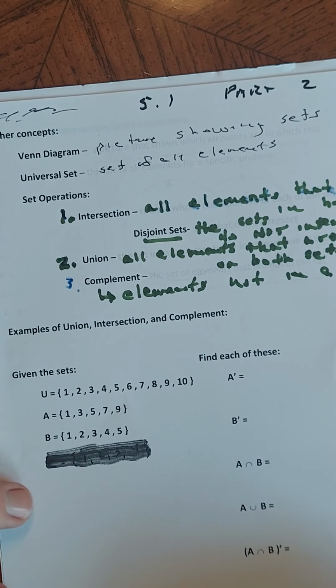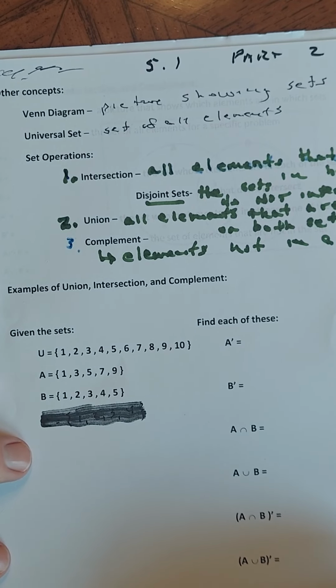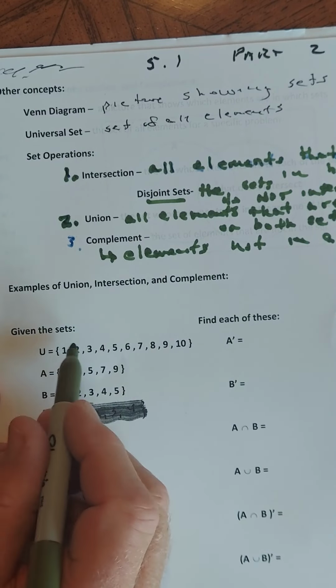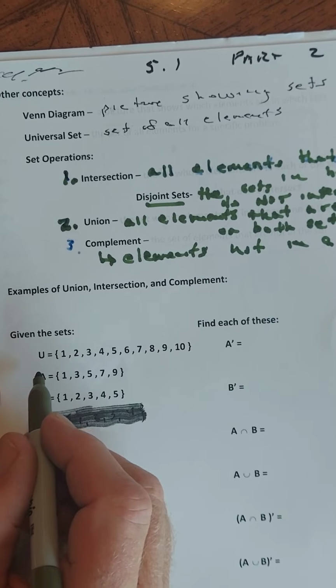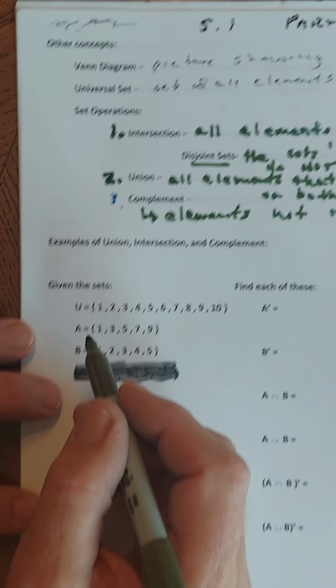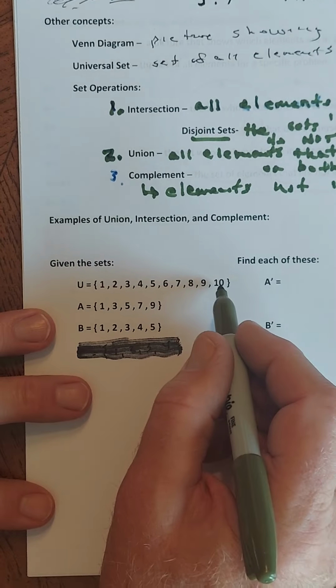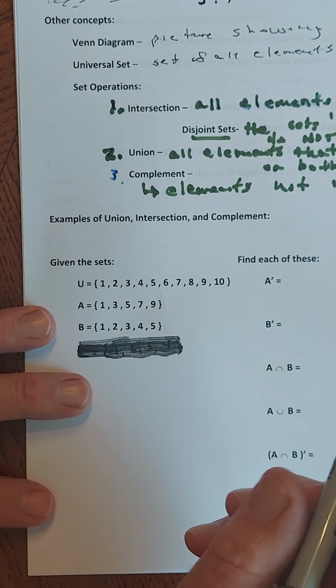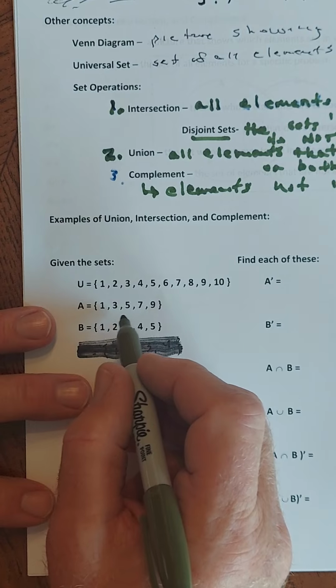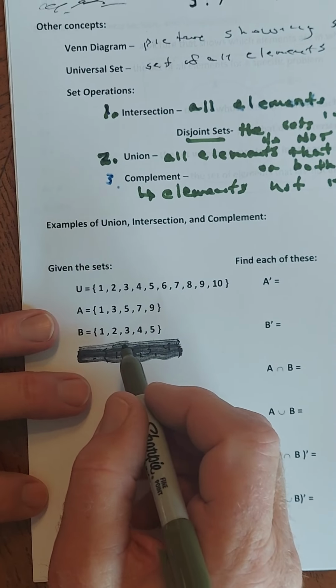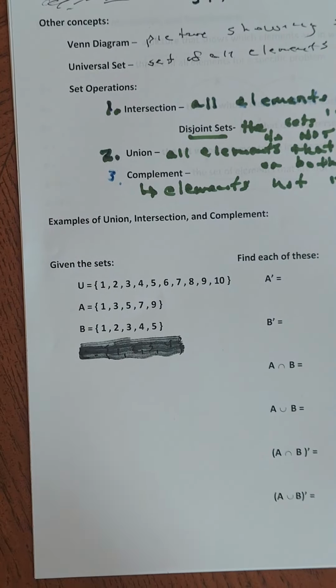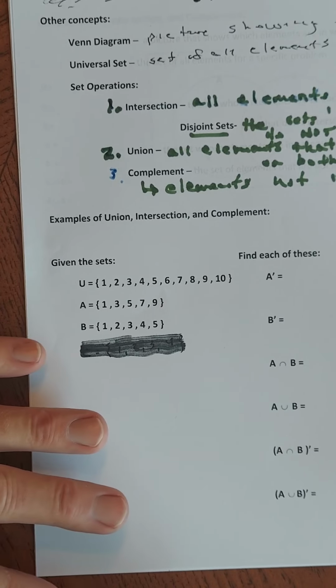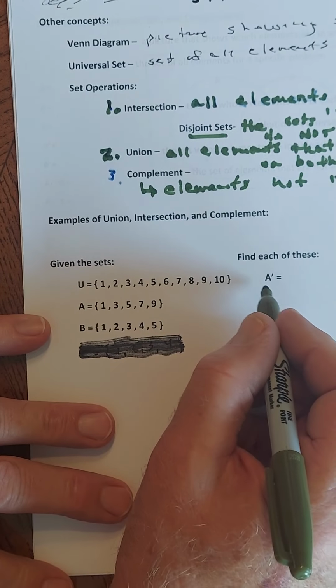Okay, so here's some examples. First example, we're going to be given these sets. My universal set will be the set 1, 2, 3, 4, 5, 6, 7, 8, 9, 10. Set A is 1, 3, 5, 7, 9, and B is 1, 2, 3, 4, 5. I just made those up. Let's talk about the complement.